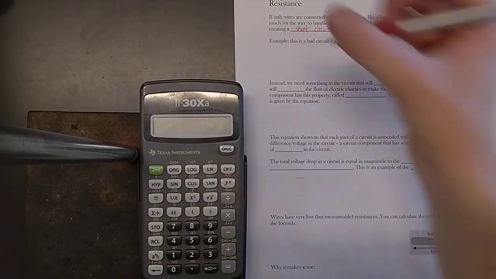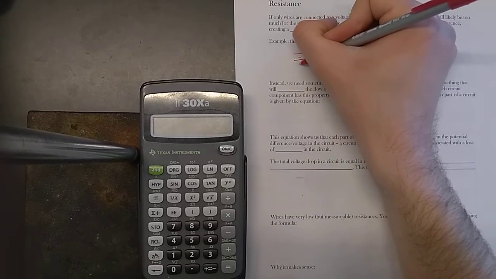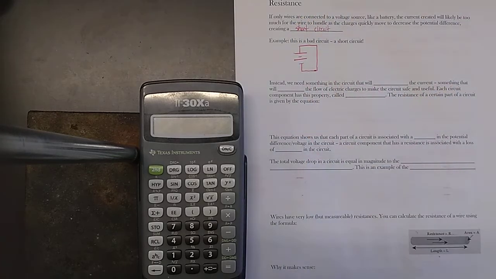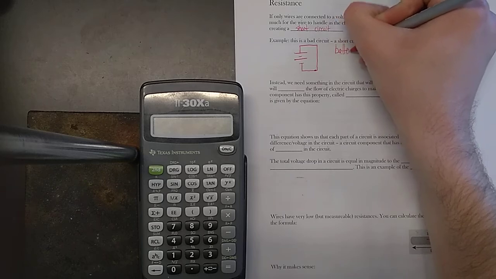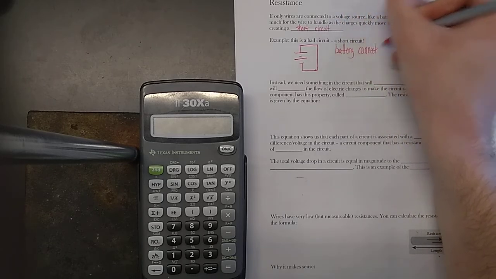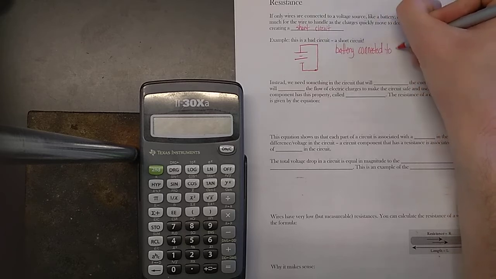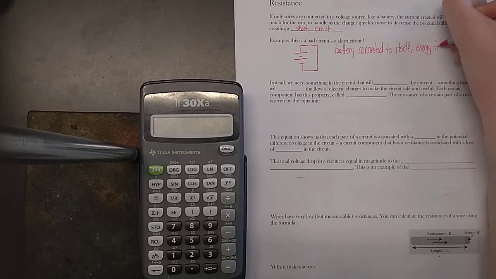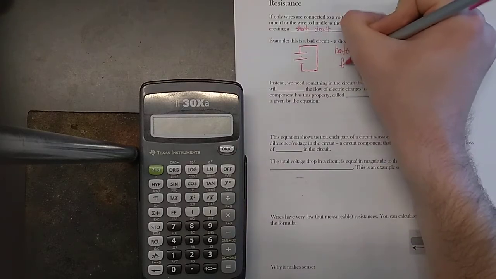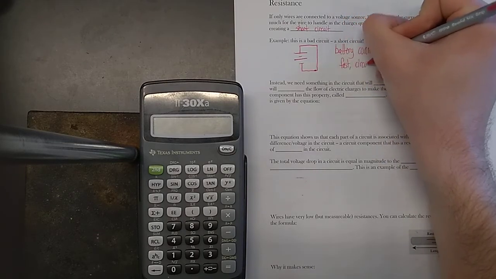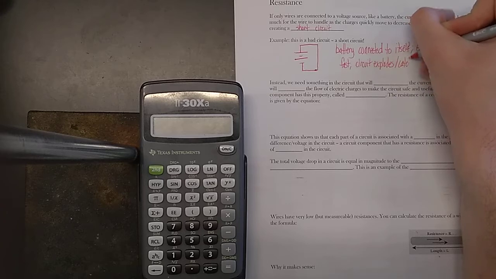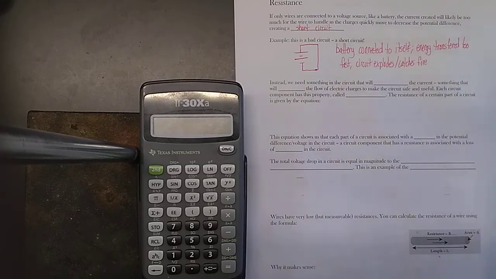You don't want that. If I'm drawing symbols of this, it would look like this. Here's my battery, and here are my wires, and I'm just connecting the battery right to itself. Battery connected to itself. Energy is transferred too fast, and what happens is the circuit explodes or catches on fire. We don't want short circuits.